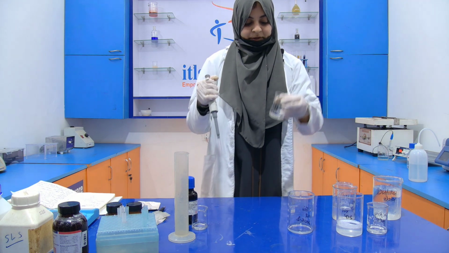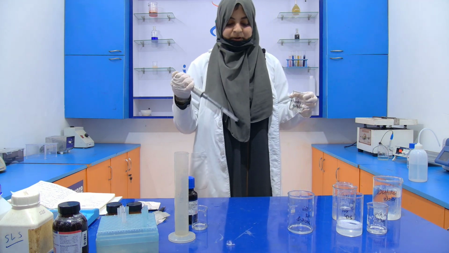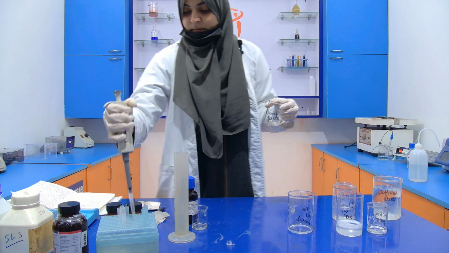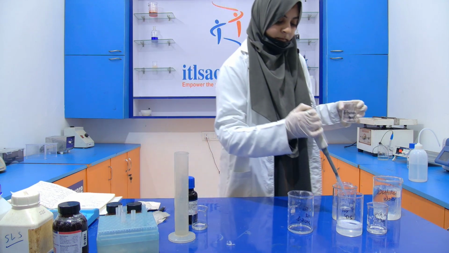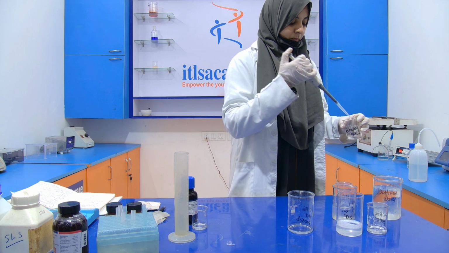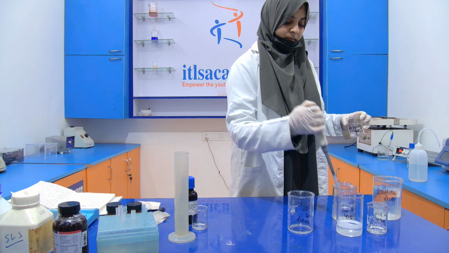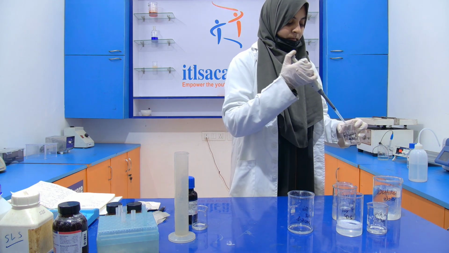In the separating gel, I forgot to add the Tris HCl, so I'm going to add it now. One, two.